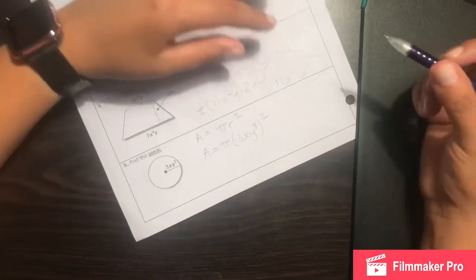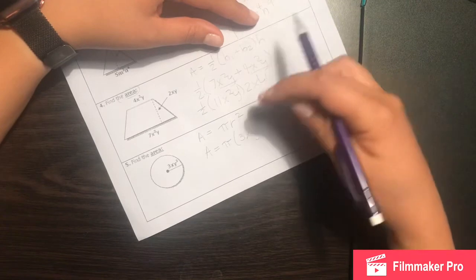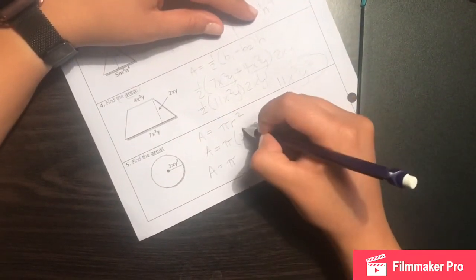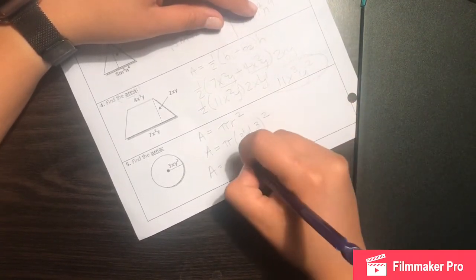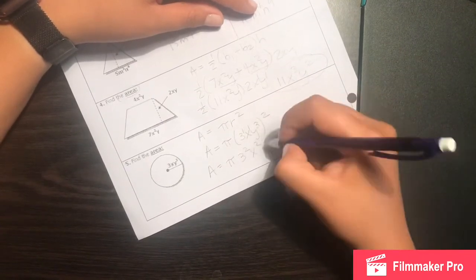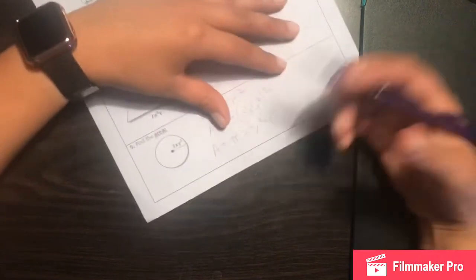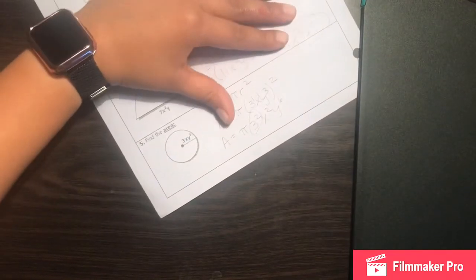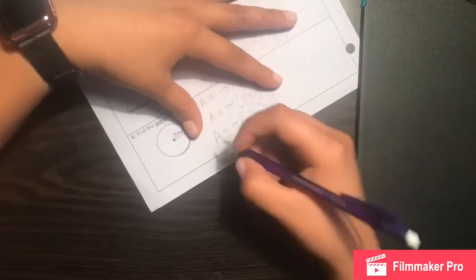Now all I see is the power rule. The power rule says I'm going to distribute this 2 to all of the powers inside the parentheses. So this is 3 to the first, this is x to the first, so 2 times 1 is 2, so this is 3 squared. 1 times 2 is 2, so this is x squared. 3 times 2 is 6, so this is y to the 6th. And of course I have to clean it up, so 3 squared, I cannot leave 3 squared. 3 squared is 9.